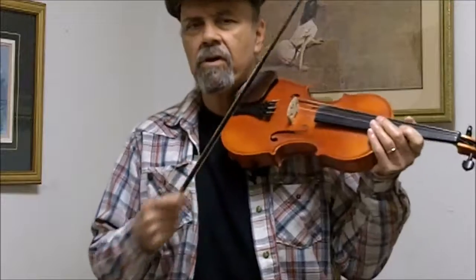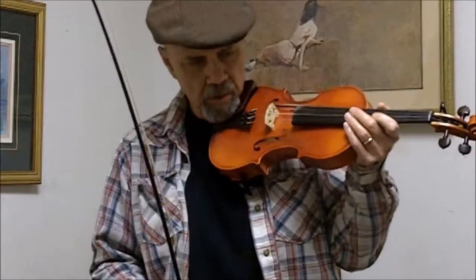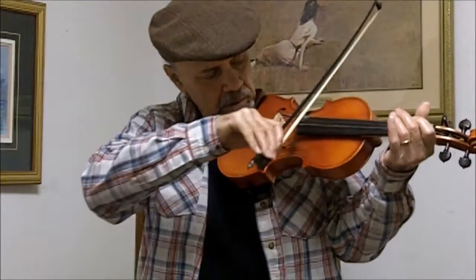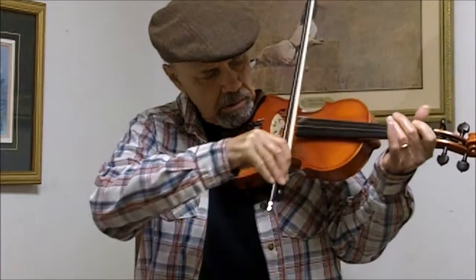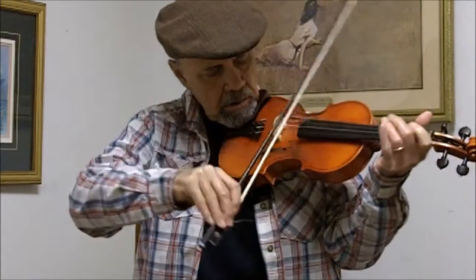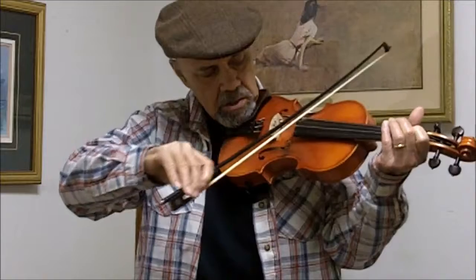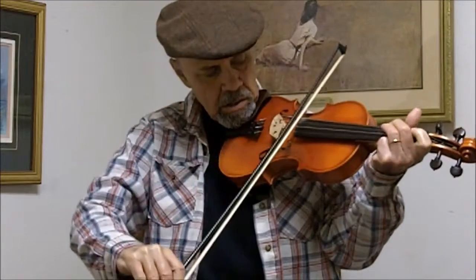I will try to convert it. Oh, I just remembered. It's got a flatted 7th, a flatted 6th, a flatted 5th, a flatted 3rd, and a flatted 2nd. So let's try that. It's like the Phrygian scale, only one more flat.